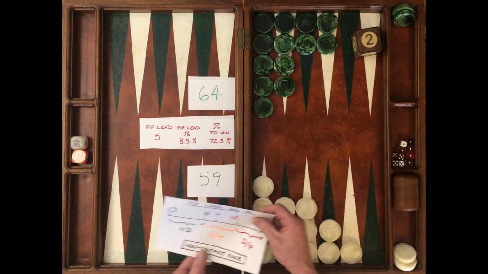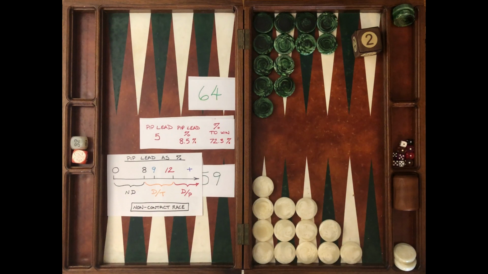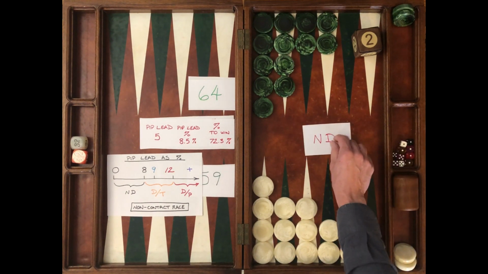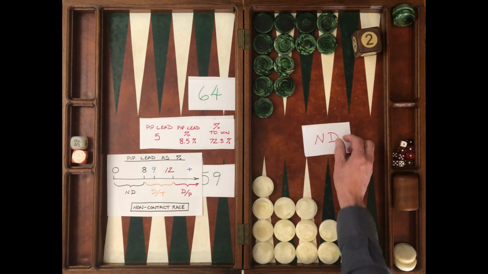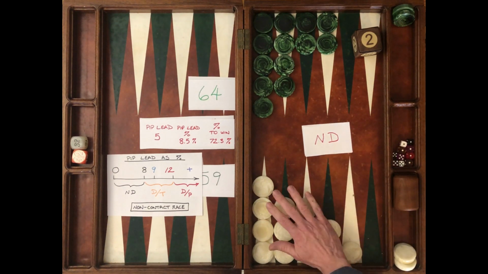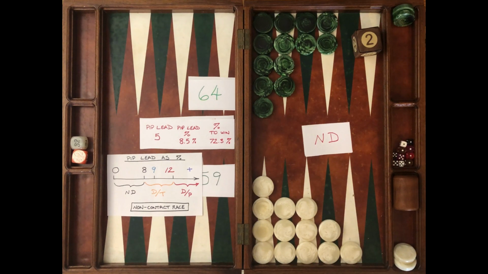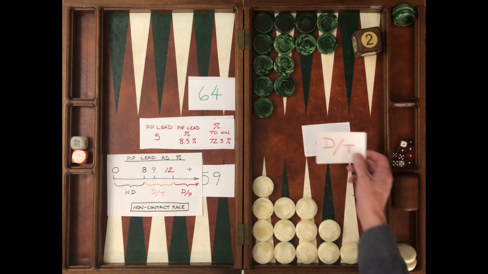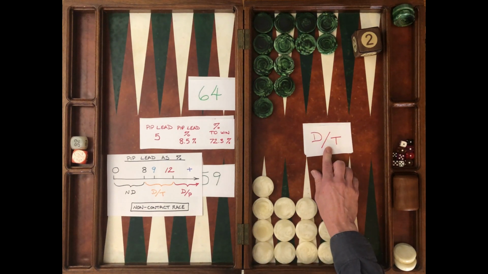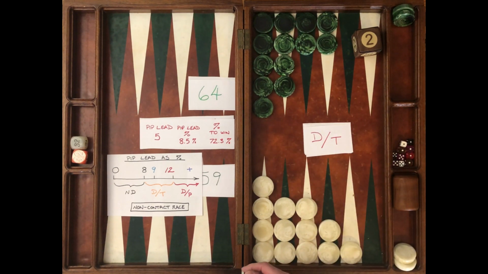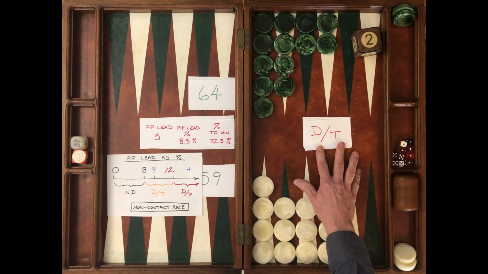And in this case, this position went from no double on our first decision. Second opportunity to make a decision was also a no double. And our third opportunity is our position continuing to improve. Our position became a double take. And not missing this and getting the cube correct will increase your win percentage.